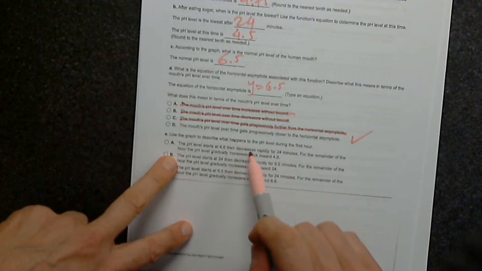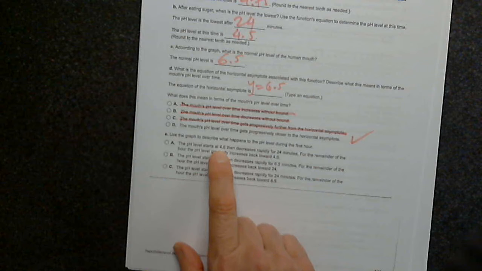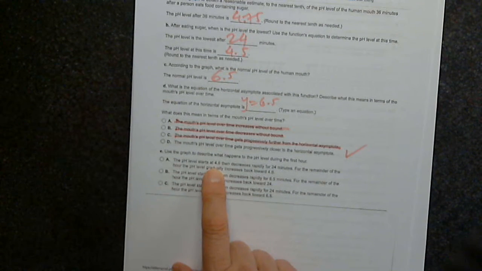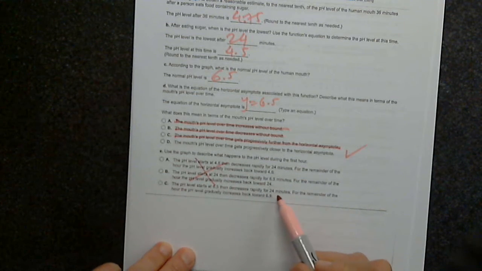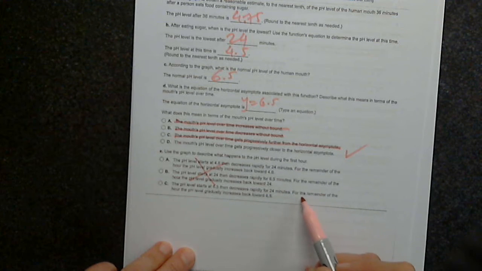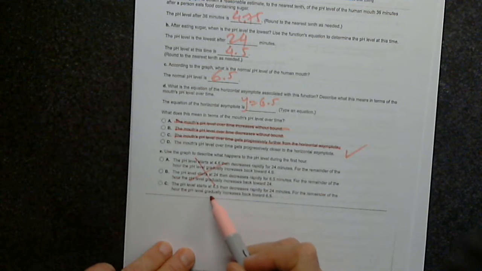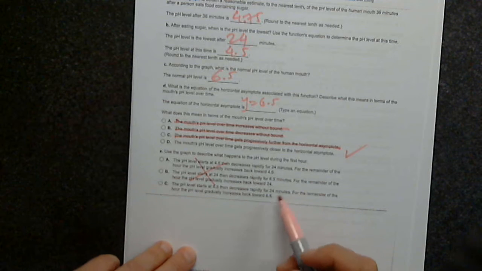Use the graph to describe what happens to the pH level during the first hour. The pH level starts at 4.6. No. The pH level starts at 24. No. The pH level starts at 6.5, then decreases rapidly for 24 minutes. For the remainder of the hour, the pH level gradually increases back towards 6.5, which is exactly what we observe in the graph.